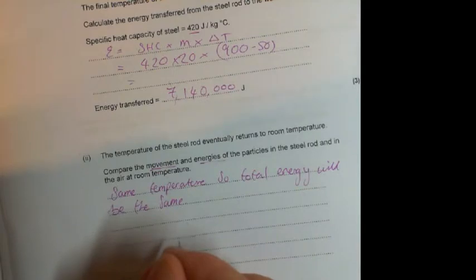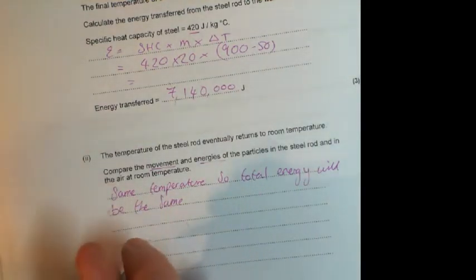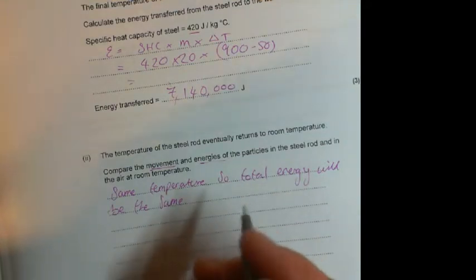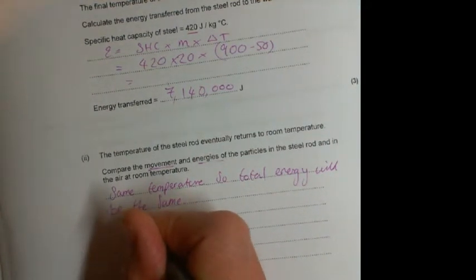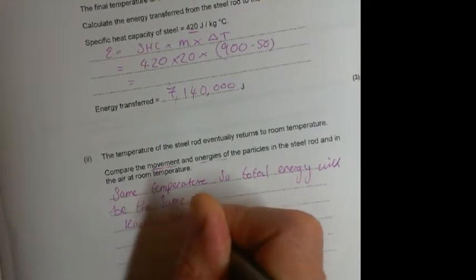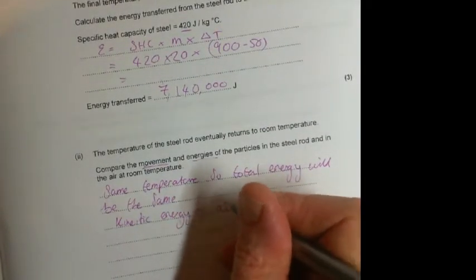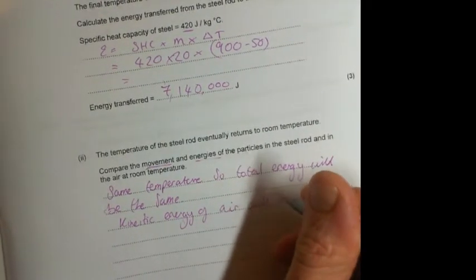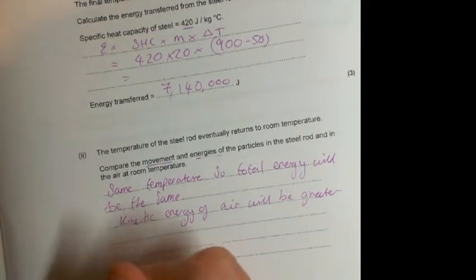It's made up of the potential energy and the kinetic energy. So the kinetic energy of the air will be greater because it's gas, so it's moving faster.